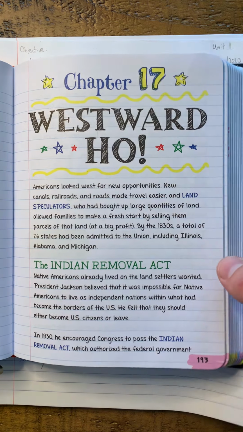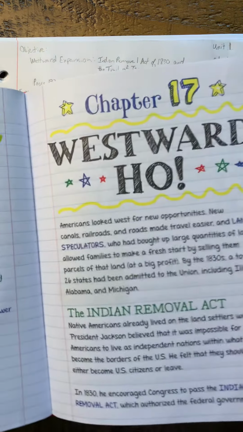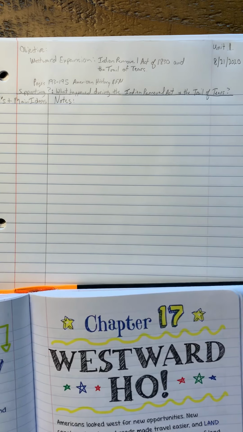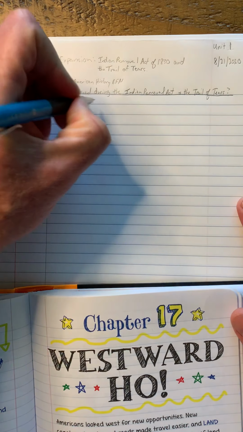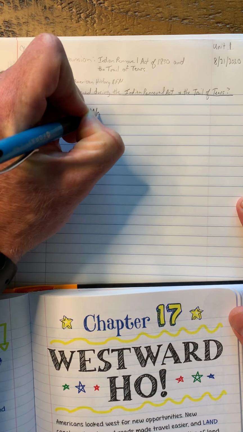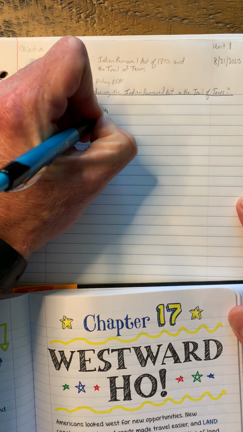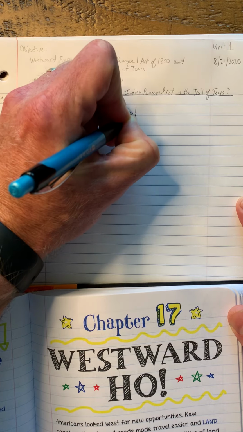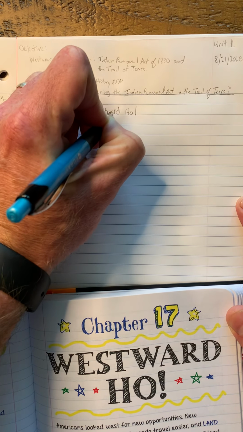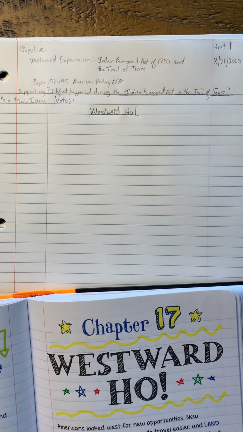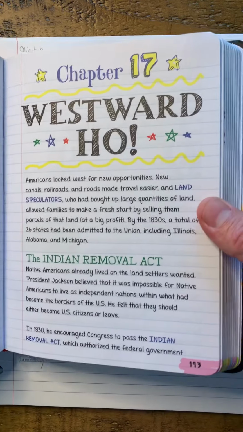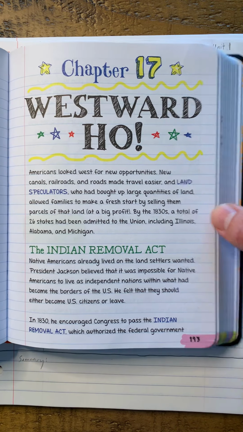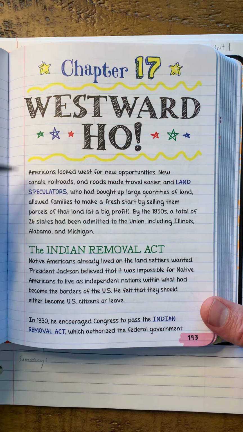So the very first thing I want to do, of course, is any title that I see, I need to write that on my notes, and I need to make it stand out. And so what I'm going to do is write right here in the middle, and I know my handwriting is not very good, Westward Ho, and I'm going to just underline it. So there is my first heading. Now I'm going to read out loud to you just the section underneath here.